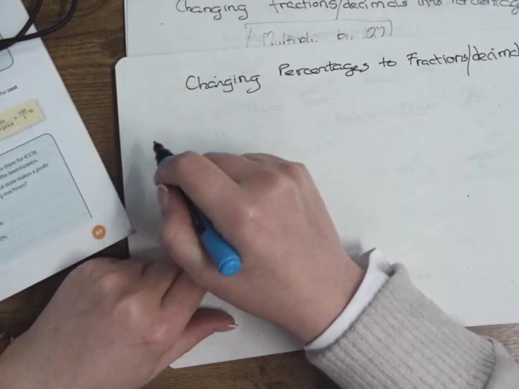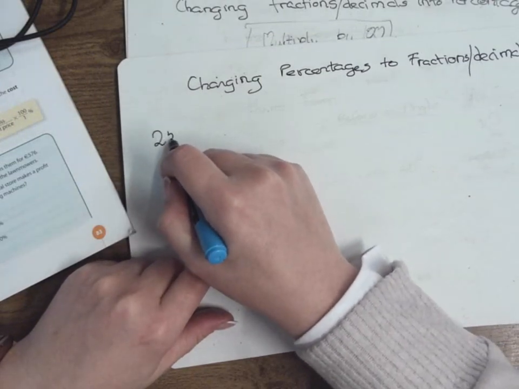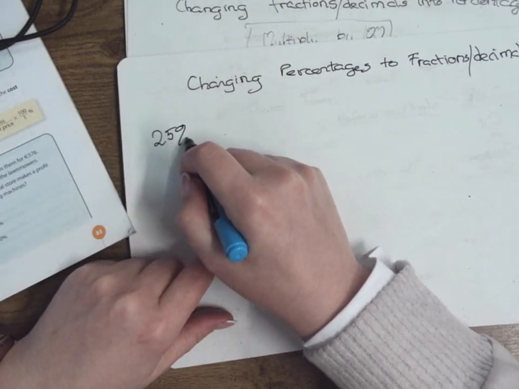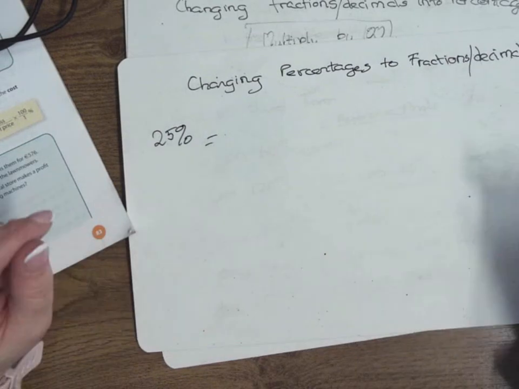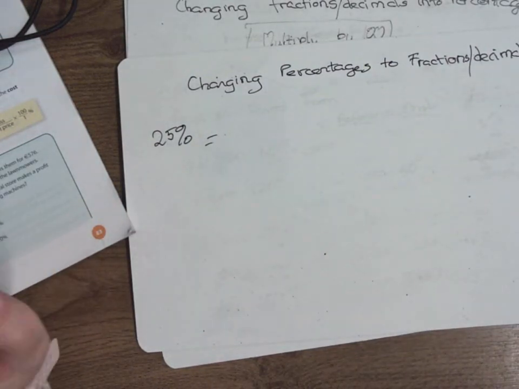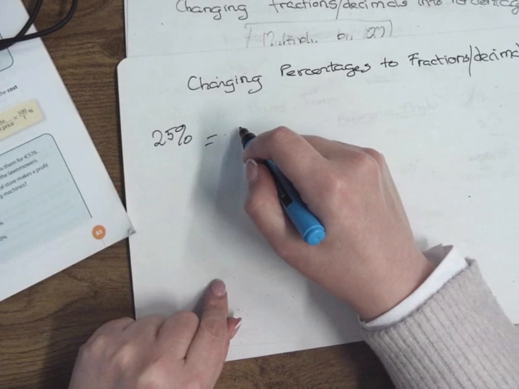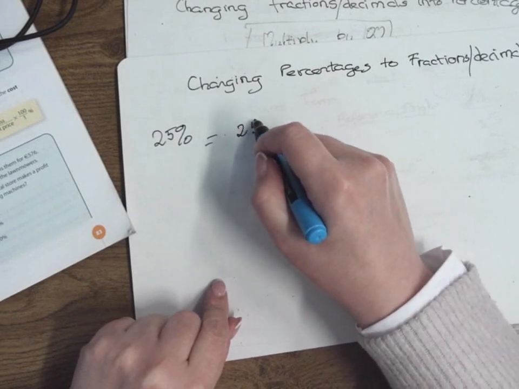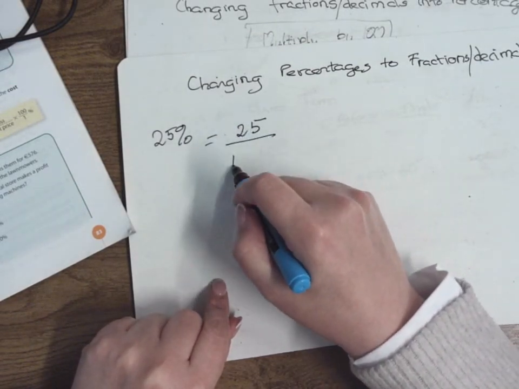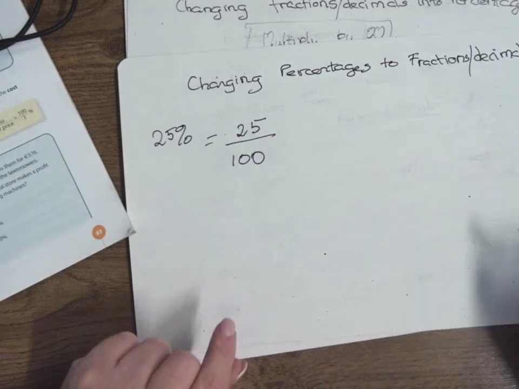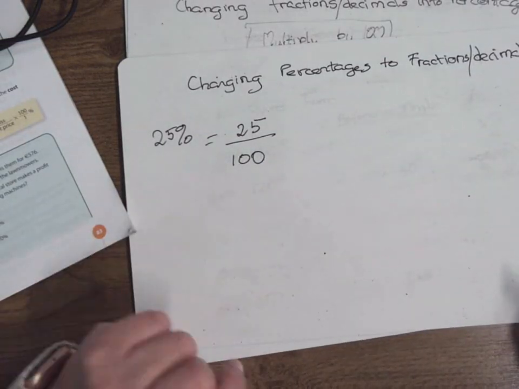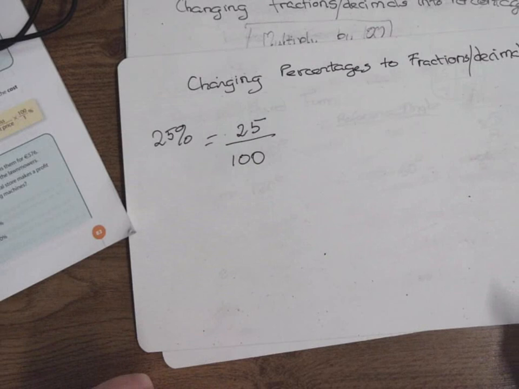For example, 25%. Right, so if I said you got 25% in your maths test, after you finish crying, you would say, that means I got what? 25 out of 100. So you write 25% as 25 out of 100. Put that into your calculator and press equals.